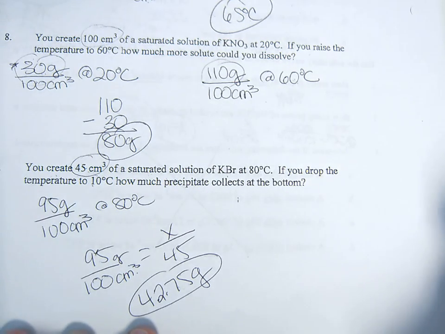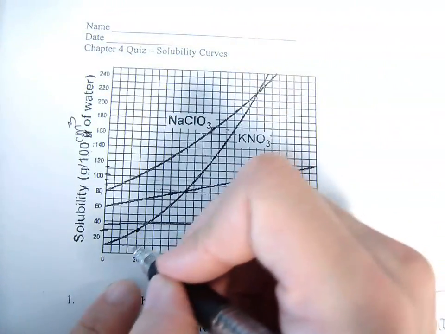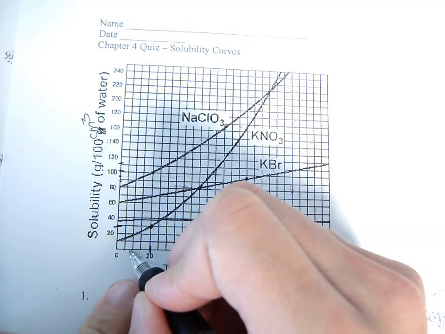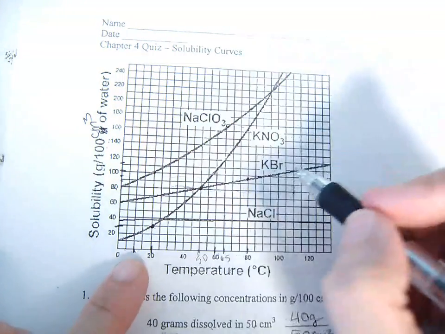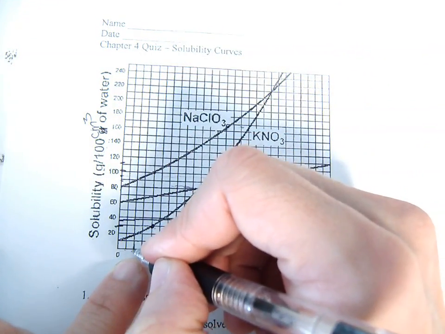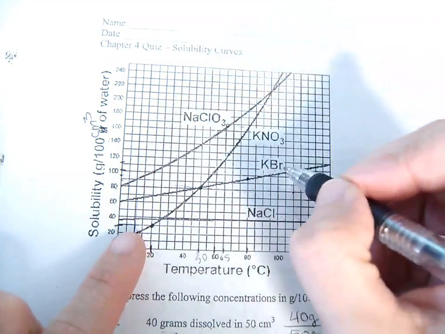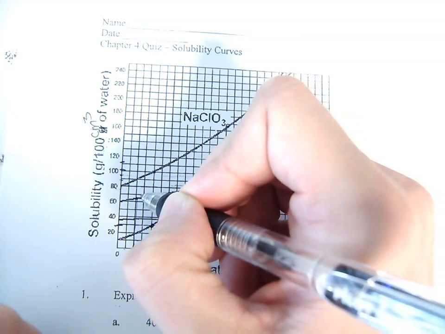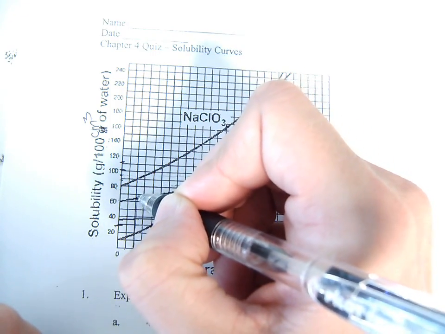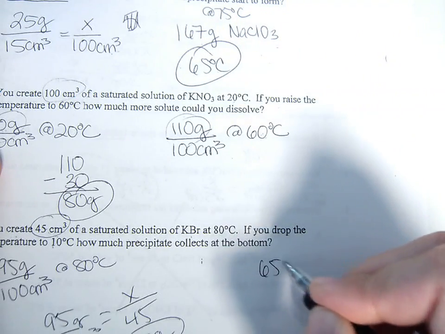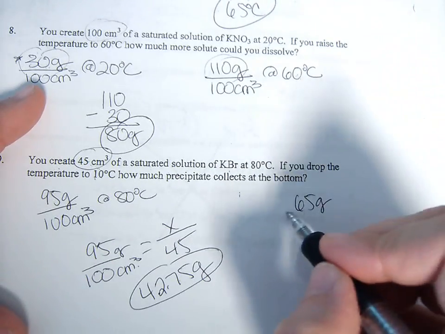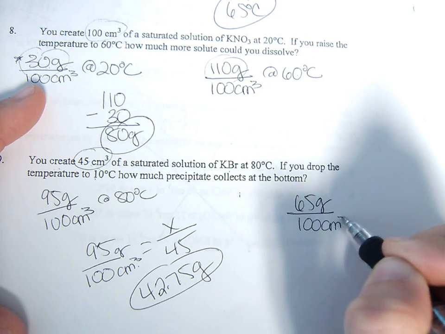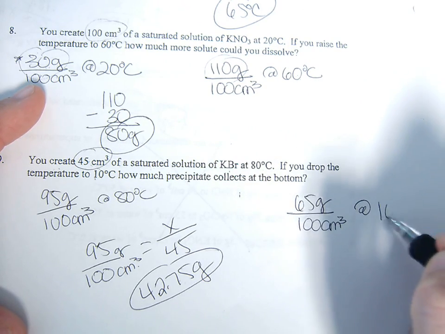Okay, so let's look at this. At 10 degrees, KBr. I'm going to look at KBr at 10 degrees. So there's 5, 10, 15, 20. So it's here. Is that the line for KBr? Okay. At 10 degrees, of course the numbers can't be even. So if that's 60 and that's 70, that's probably 65. So 65 grams dissolves in 100 cubic centimeters at 10 degrees Celsius.